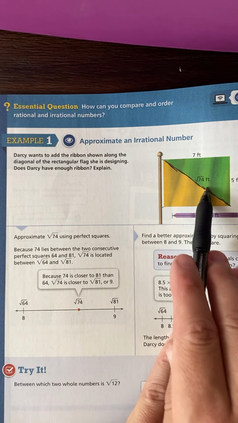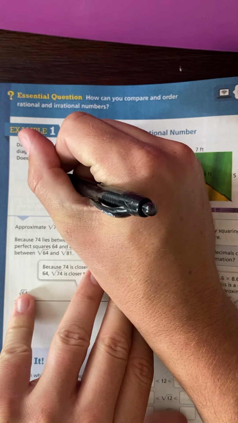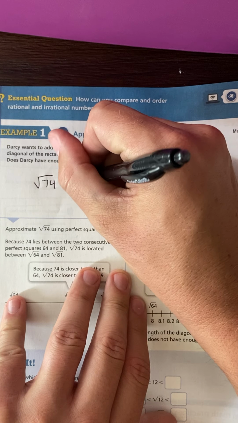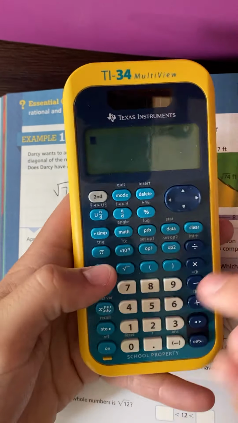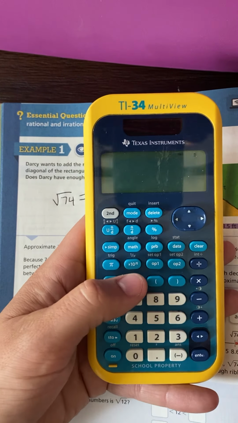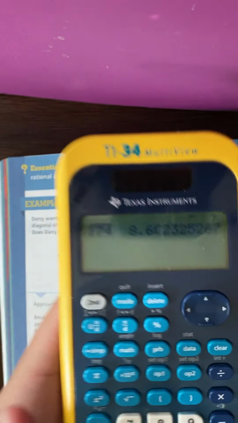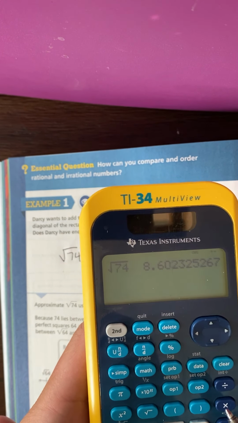So in order to find out this length here, we just need to find the square root of 74. So when we type that in our calculator, the square root of 74 equals 8.6 feet when we round it. Now I'll just show you that right here. The square root button's right here above the 7, 74. It comes to 8.06, or I'm sorry, 8.60, which we're going to round to the 10th spot, 8.6.